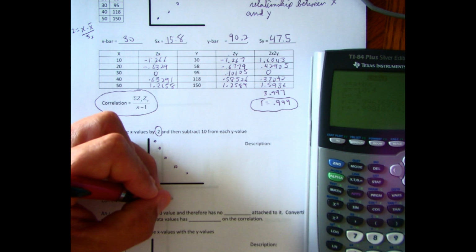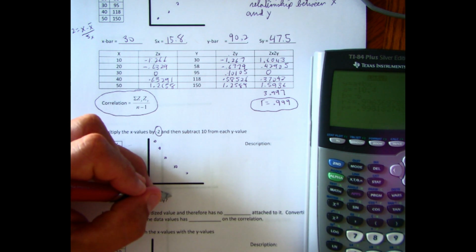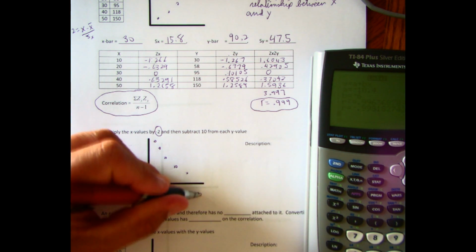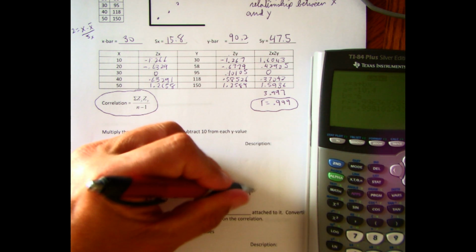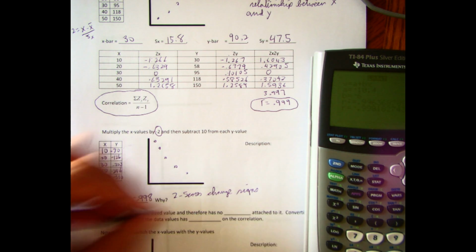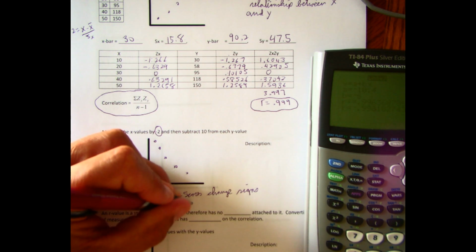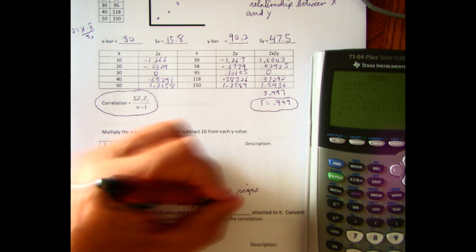So remember, the only thing that happened is the z-scores would change signs. Okay, that's why the correlation didn't change. Okay, so the strength of the model remained the same.